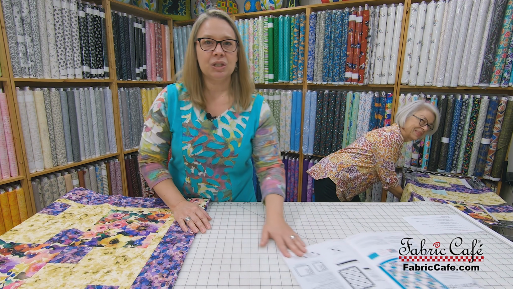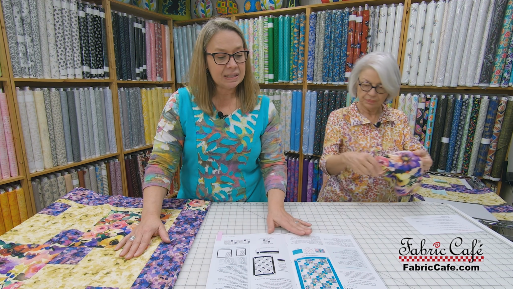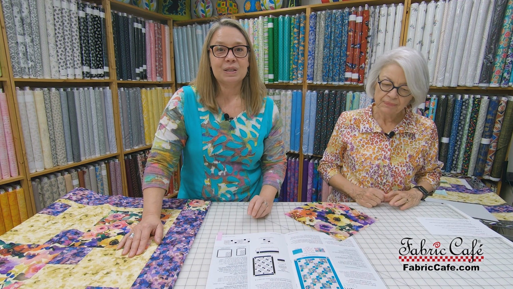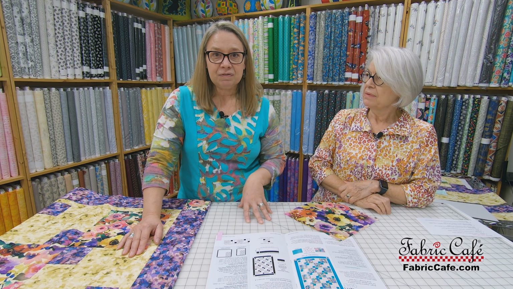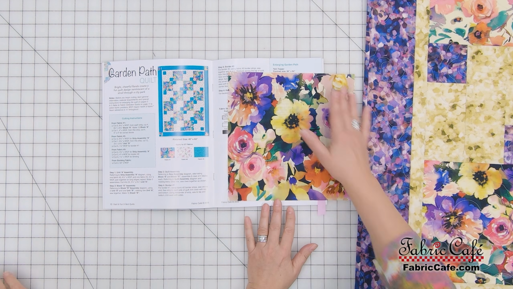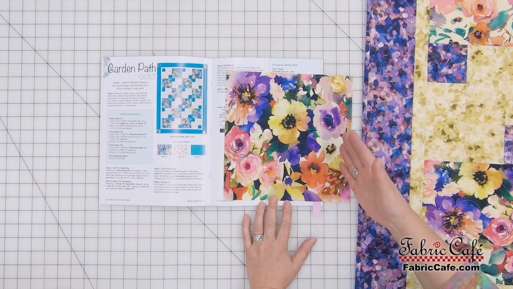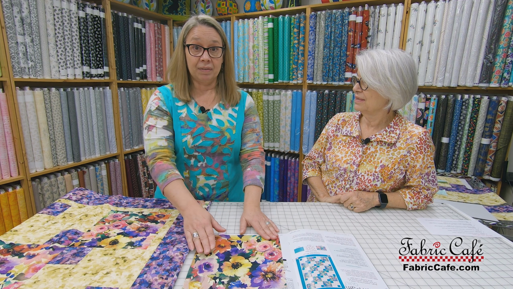So, as I mentioned a moment ago, we have squares and blocks. In the case of Garden Path, a square is basically a piece of fabric that is cut from the width of fabric, and the pattern will tell you the measurement. And basically, the square is going to be a finished piece. You're doing nothing else to it. Now, sometimes the square will be referred to as a block because it's in its finished state, as it is on the Garden Path quilt.